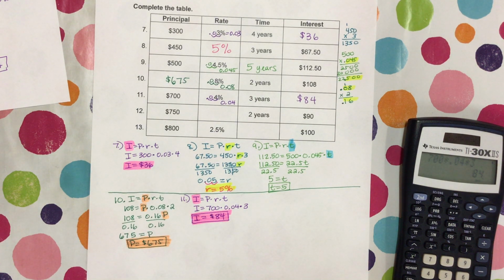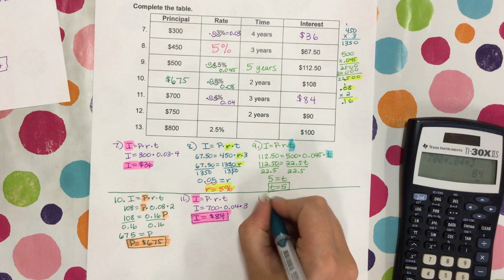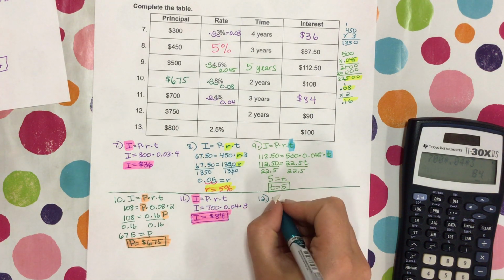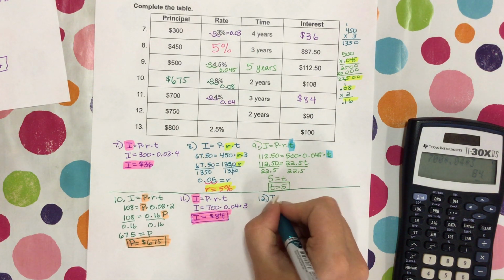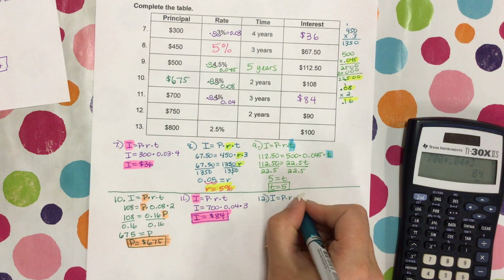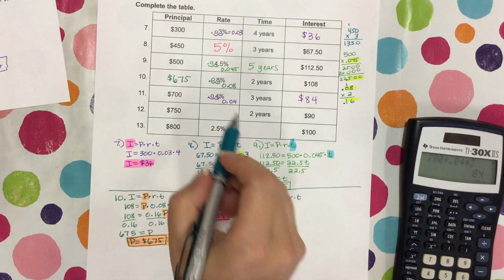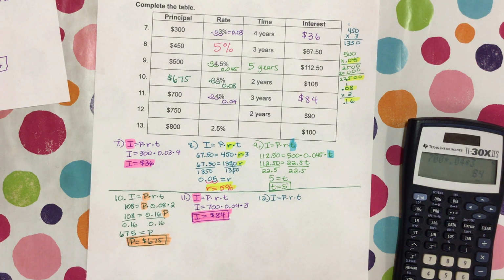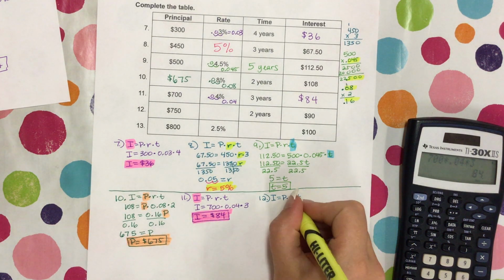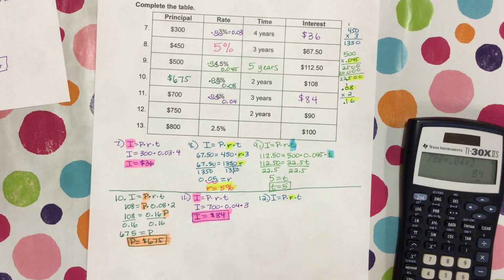So problem 12, here we're using the same formula. Interest earned equals the principal times the rate times time. Now we need to figure out the rate. So let's plug in all the other information.